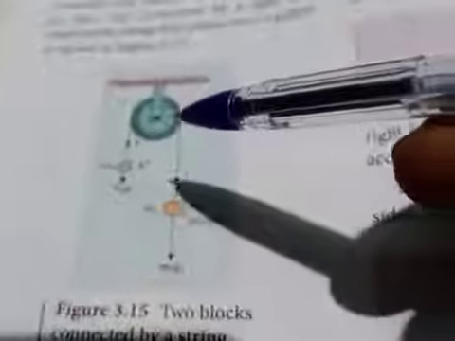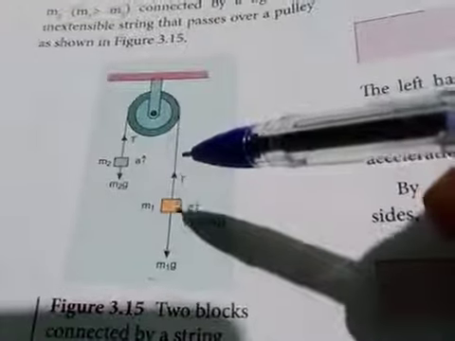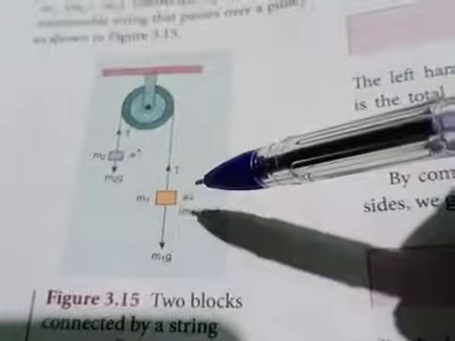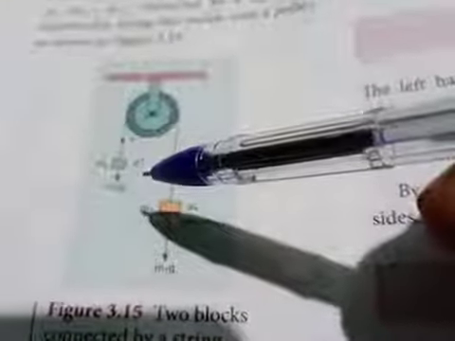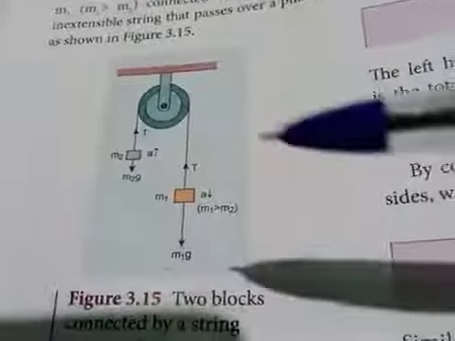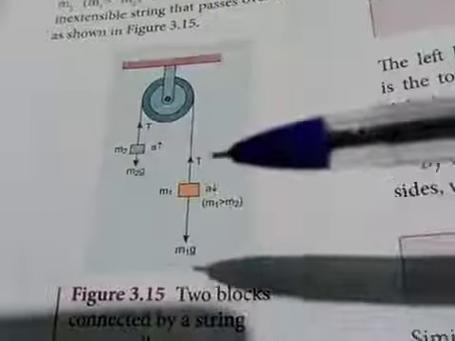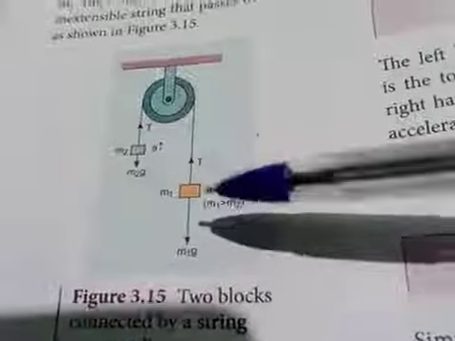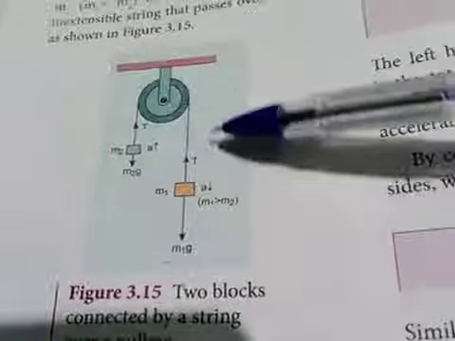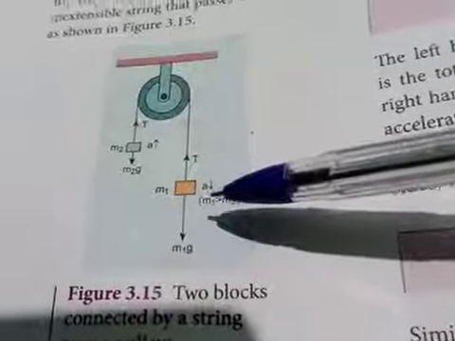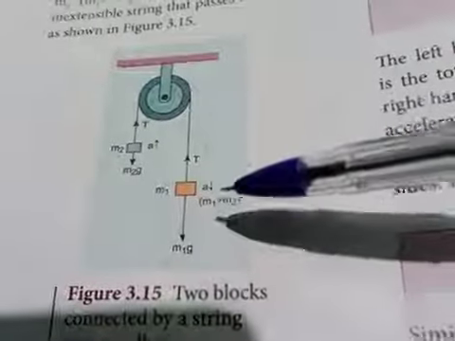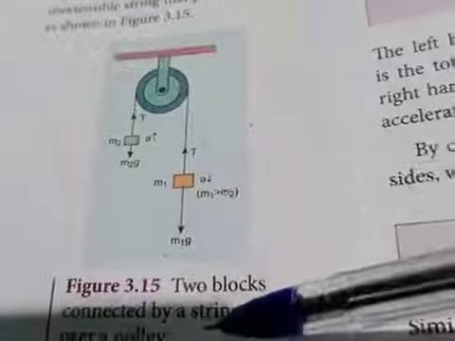Here T is the tension in the string and A is the acceleration. What will happen when this system is released? This will move down, because mass M1 is more than mass M2, so M1 will move in the downward vertical direction with acceleration A.